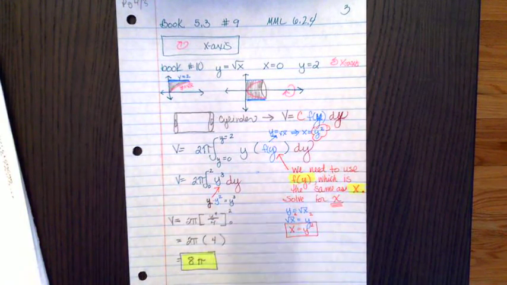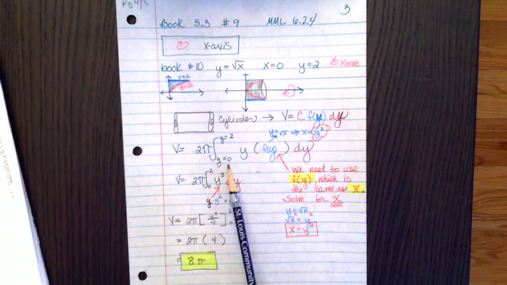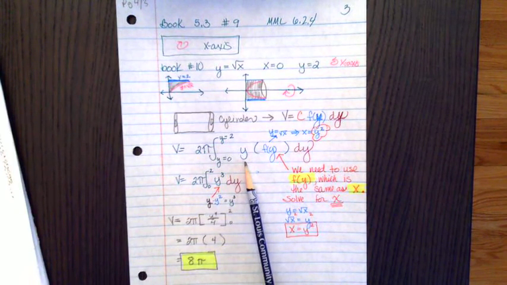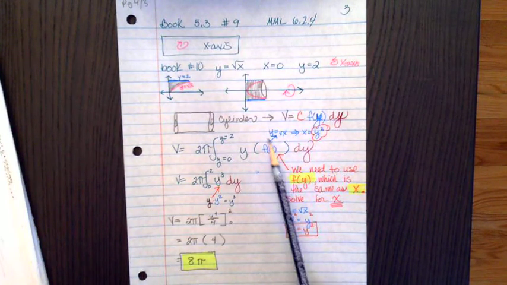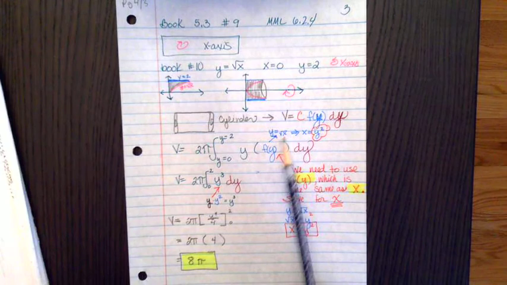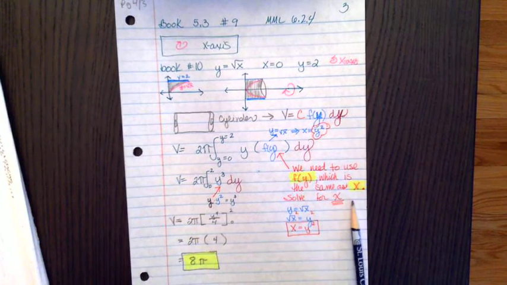So when we set this up, we'd have the volume equals 2 pi from 0 to 2, y times f of y. Now, we're given y equals the square root of x. So if we need f of y, we need to solve for x.